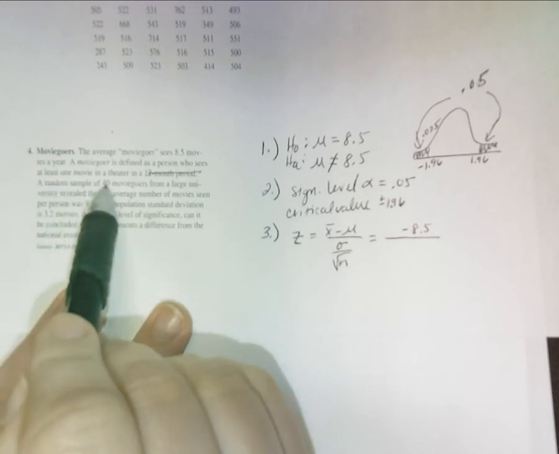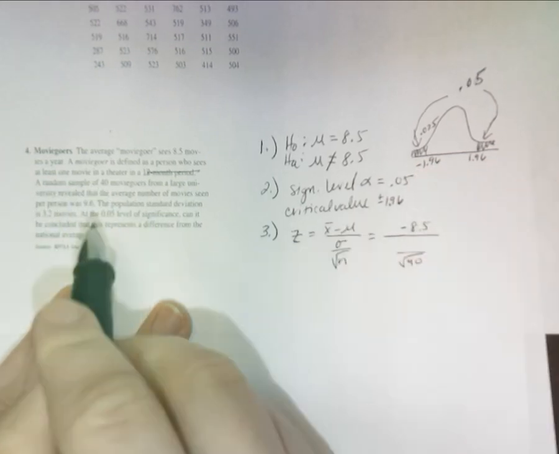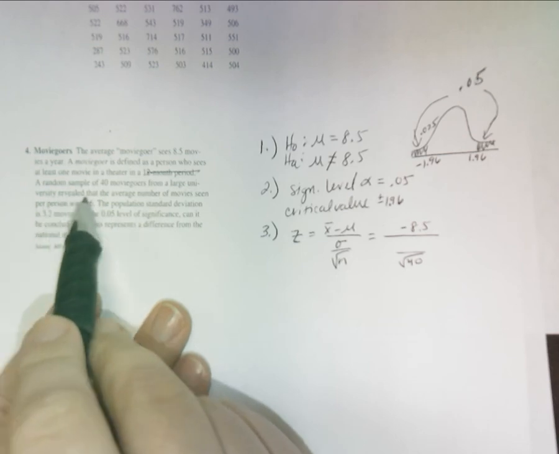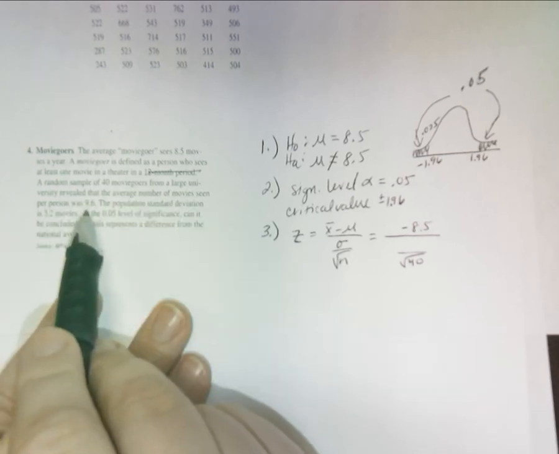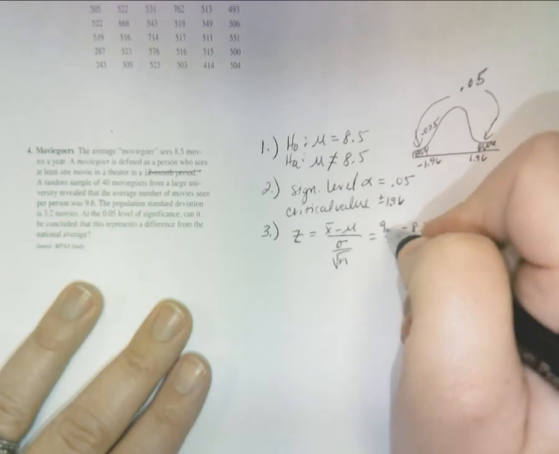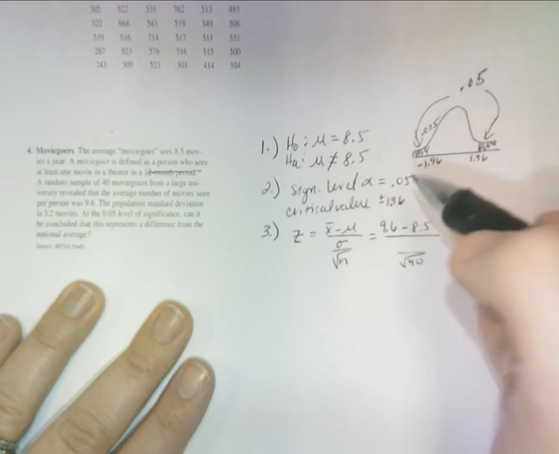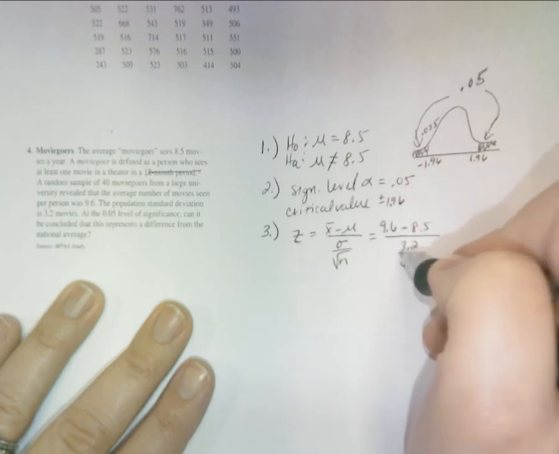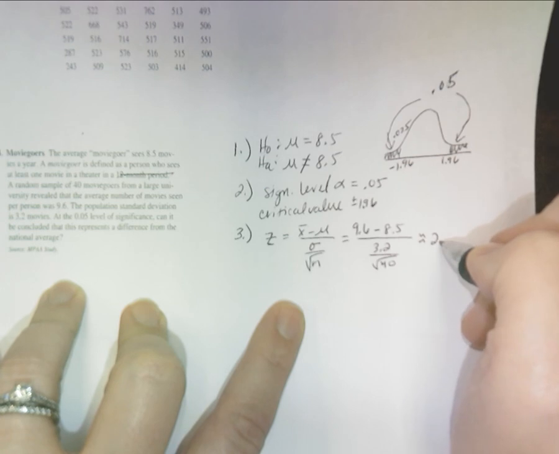A random sample of 40, that is my square root of 40. The average number of movies seen per person was 9.6. Oh, we got in our sample 9.6 out of those 40. And the population standard deviation is 3.2. Okay, put that in your calculator. You get about 2.17.